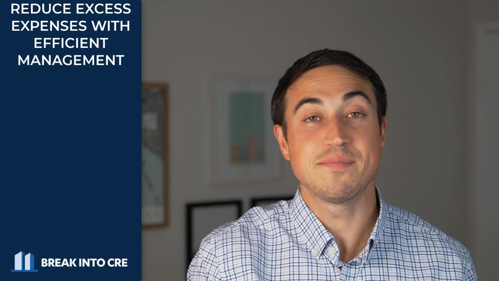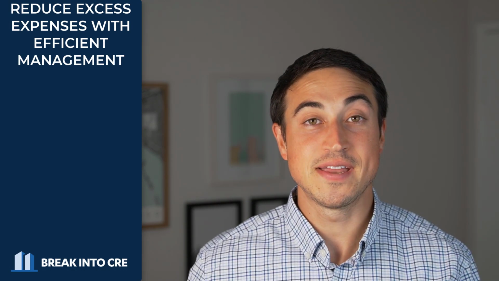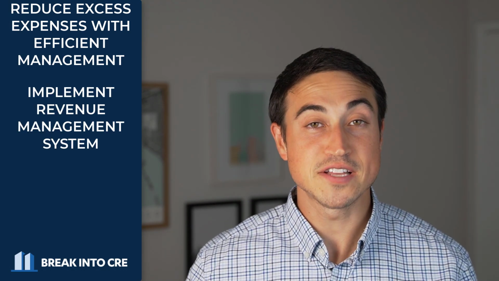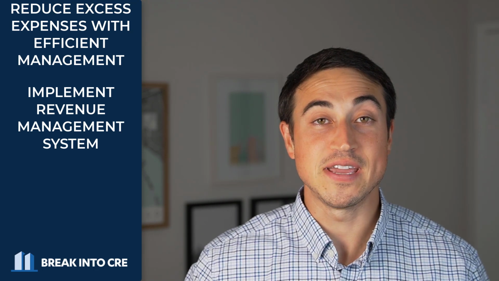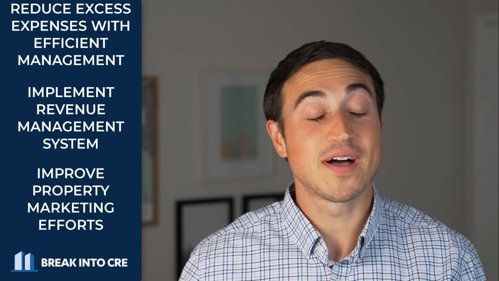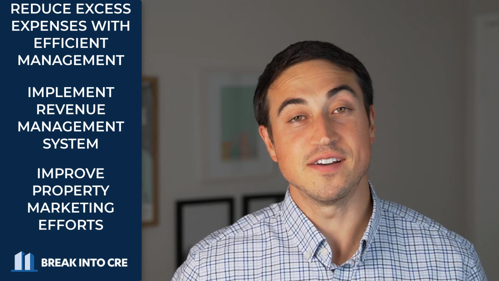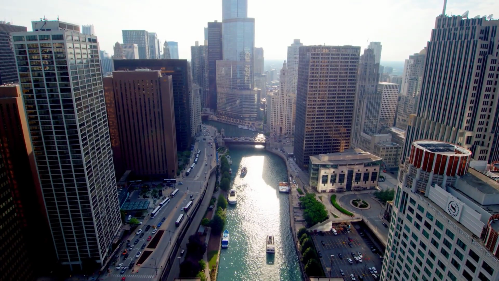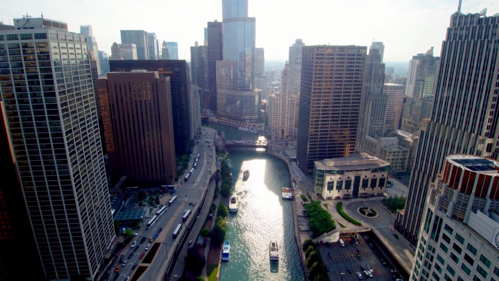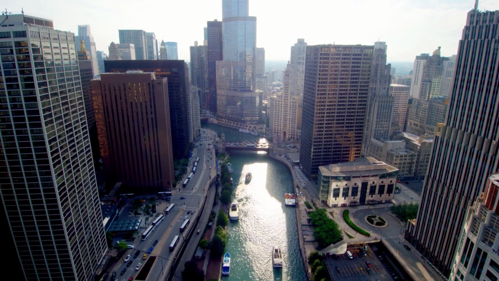Even for core investors looking for safer deals, these investors will still try to find opportunities to create some sort of value, whether that's the ability to trim excess expenses with more efficient management, the opportunity to implement a revenue management system to optimize rents at the property, or the ability to just do something as simple as improving the property's marketing efforts to attract a higher quality tenant base to the deal. Ultimately, the goal is almost always to find deals with some sort of upside potential, even for newer centrally located properties, and the more clearly that upside can be communicated to investors, the more likely those deals are to close.